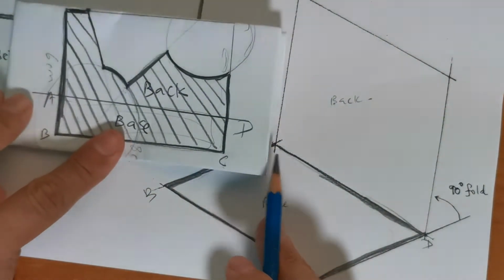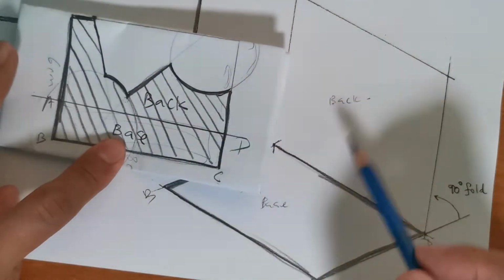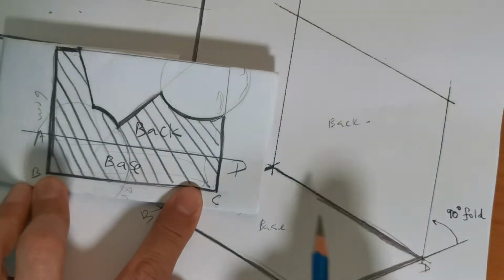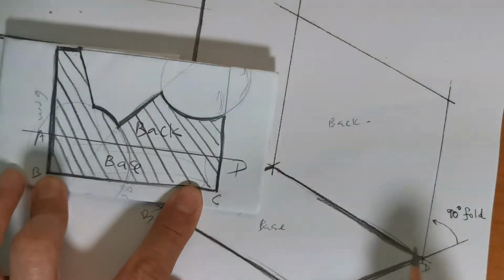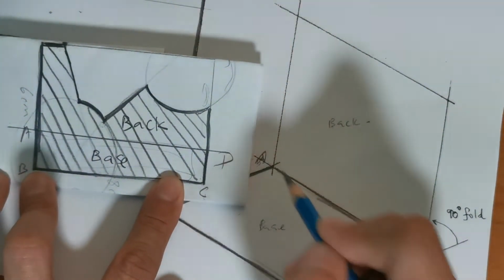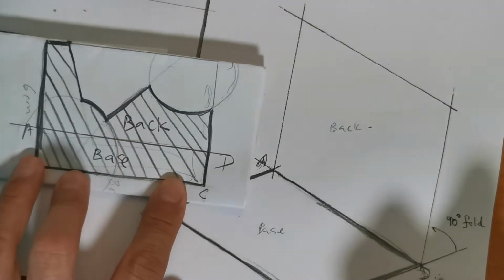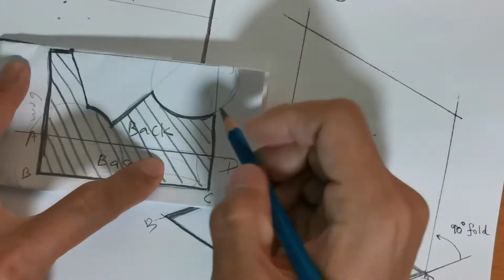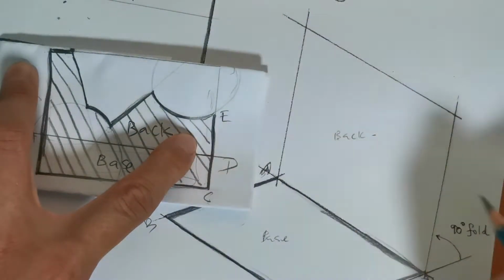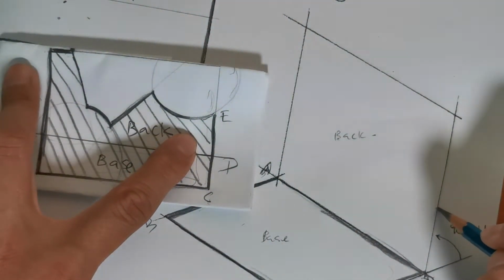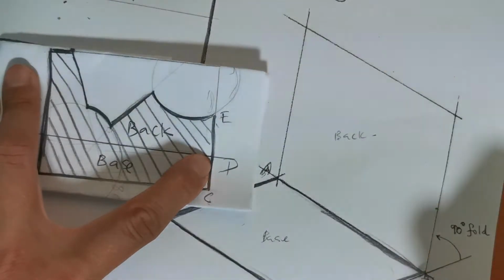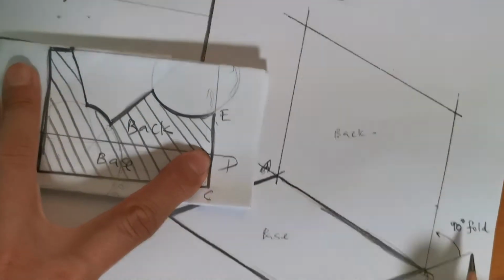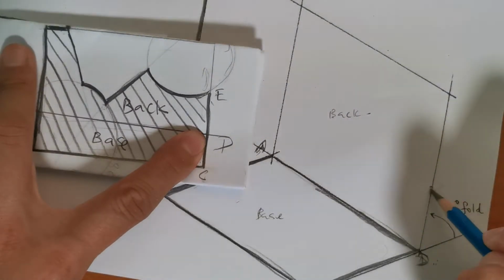Now I'm going to trace the back. The back is represented like which rectangle? The back is represented down here. A is still here, D is down here. Let's locate this point first, E. This point is somewhere here because it is directly on top of D.